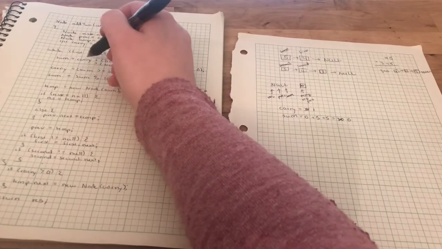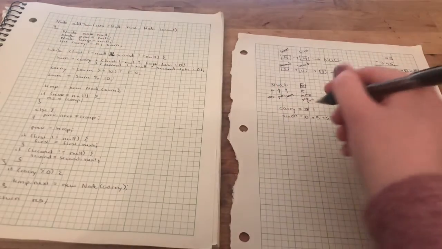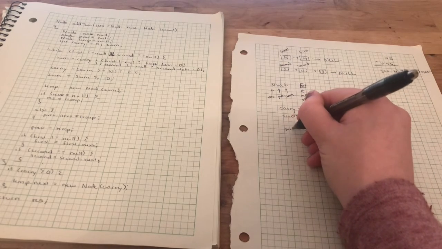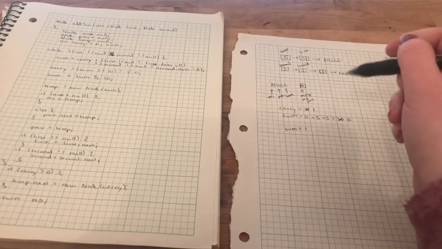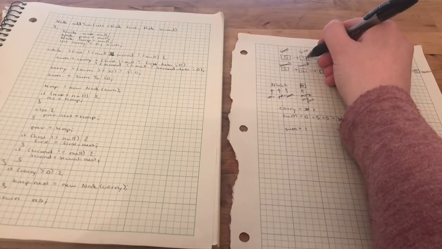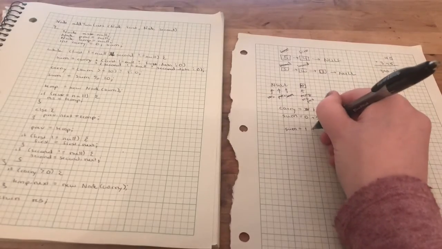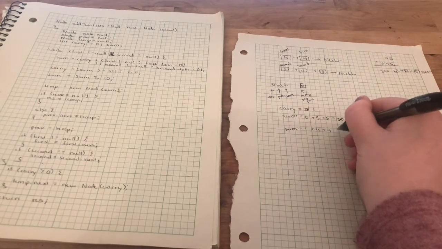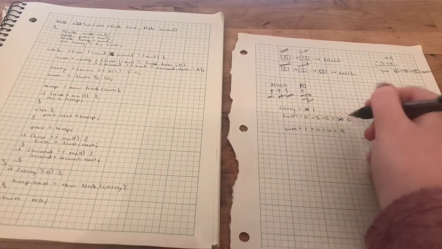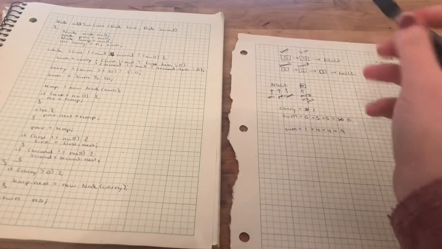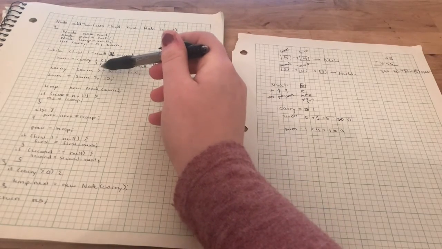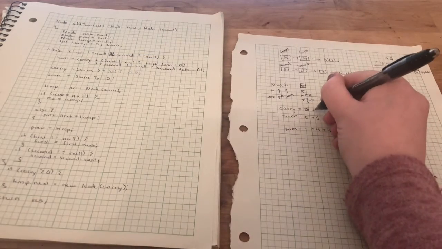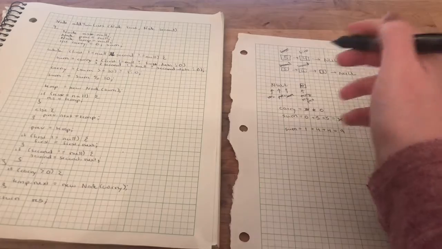So sum will be equal to carry. So now we have a carry of 1. And then we'll pass through our first, we have 4, and then second is 4. And so we add those together and we get 9. In this case, 9 is not greater than or equal to 10, so carry will be equal to 0.